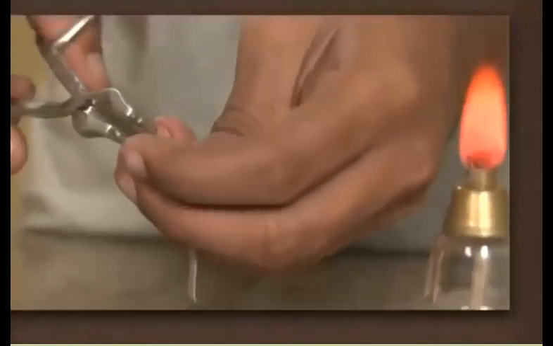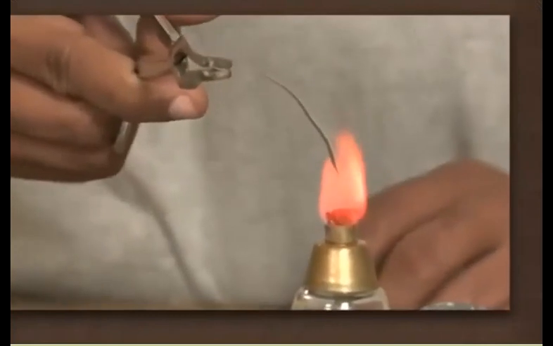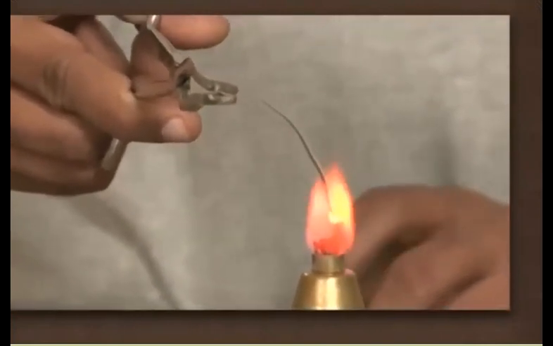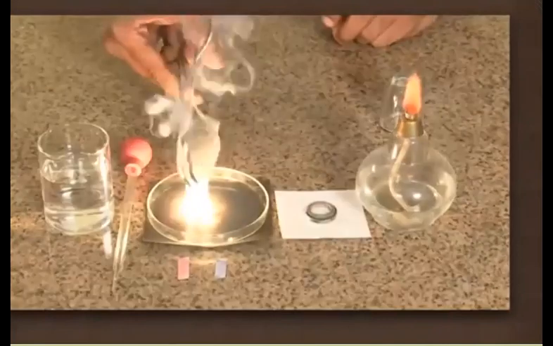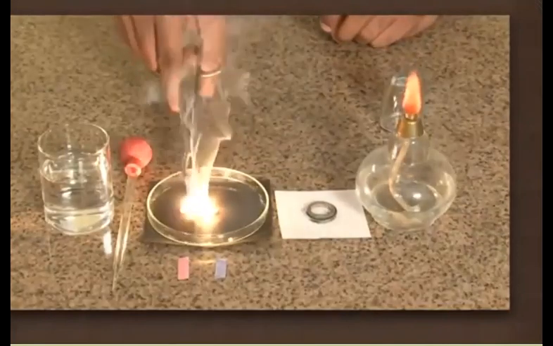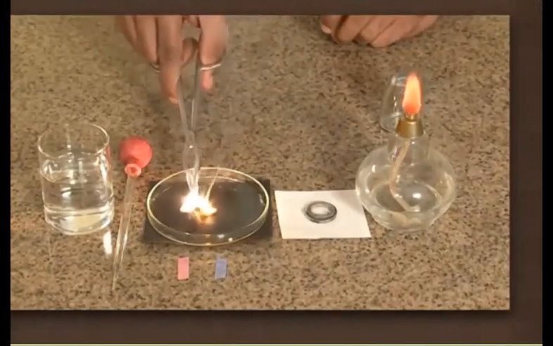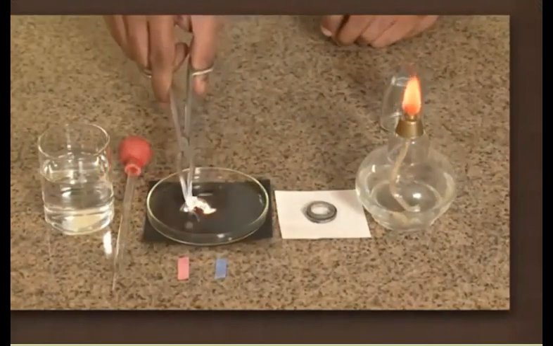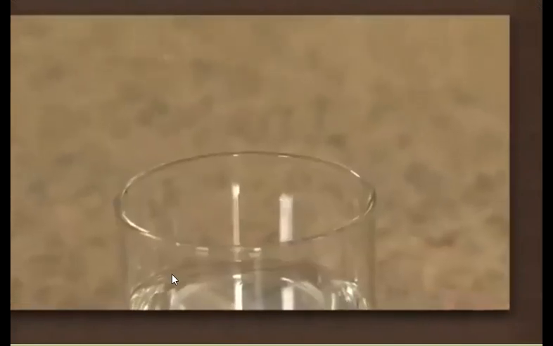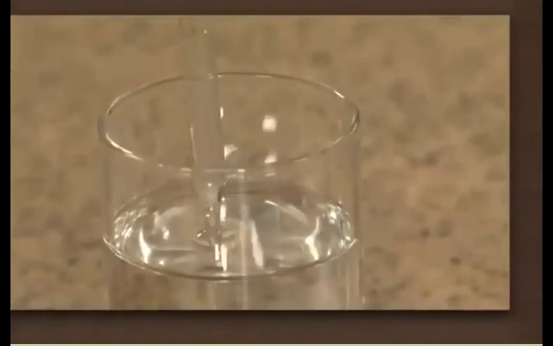This is magnesium ribbon. When we burn it in the presence of oxygen, it produces magnesium oxide, as we already discussed in the previous lecture. This is the burning of magnesium ribbon. It produces magnesium oxide. And we treat the magnesium oxide with water. It produces magnesium hydroxide solution.